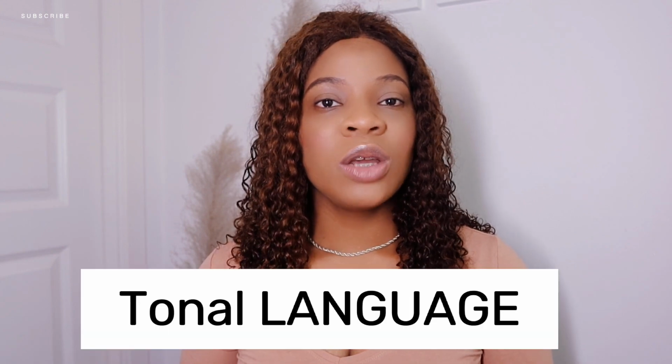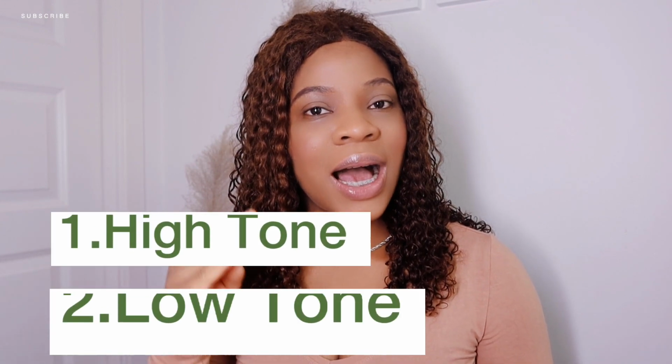The Igbo language is a tonal language, meaning that the tone of a word can change its meaning. Do you understand? This is not particularly only in Igbo. I know most dialects have this tonal thing I'm saying right here. Igbo has two basic tones: we have the high tone and the low tone.